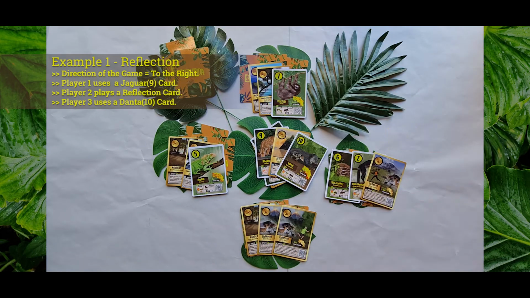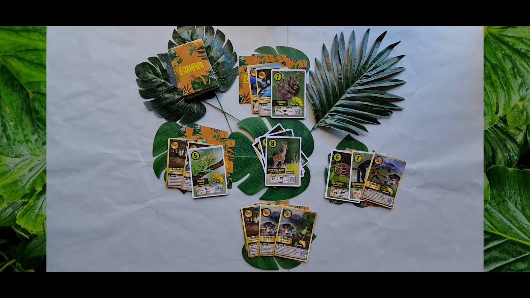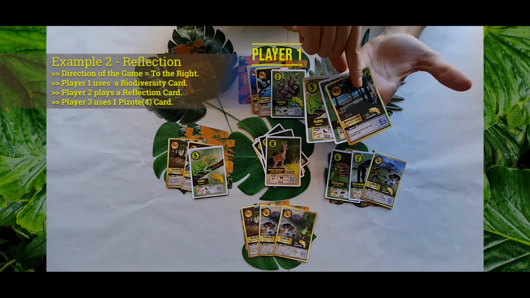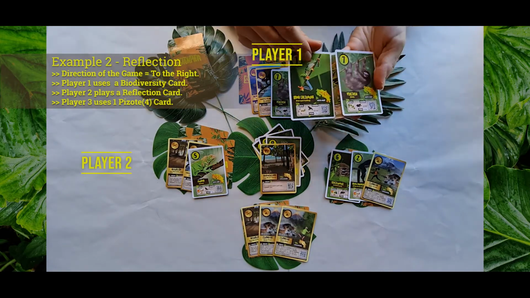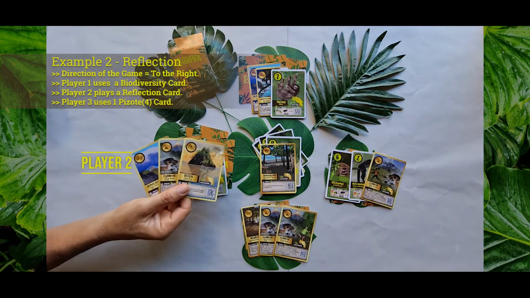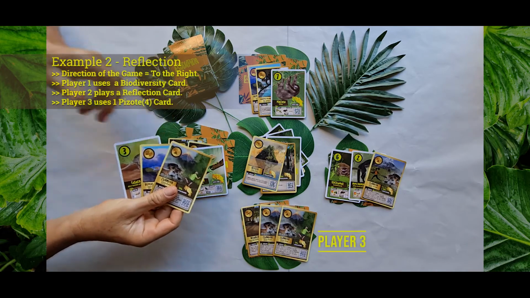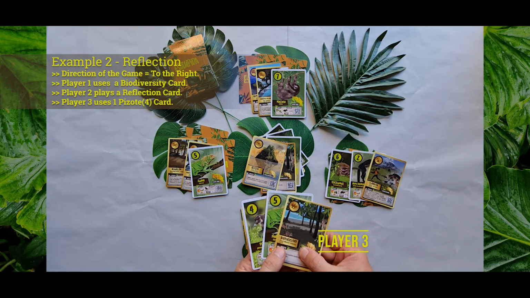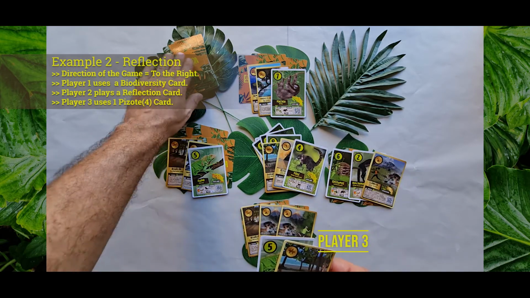Am I clear? We will explain another example. Player 1 plays with Biodiversity, and fills in his hand. Player 2 plays a reflection card, and refills her hand as well. Player 3 must react as if a Biodiversity card had been played. That is, Player 3 can play with any card because the effect of the Biodiversity card played by Player 1 was reflected.